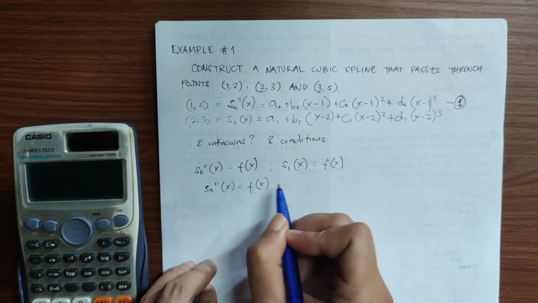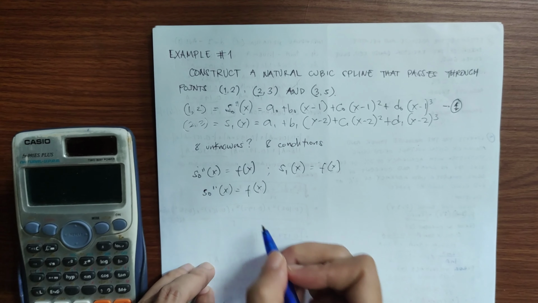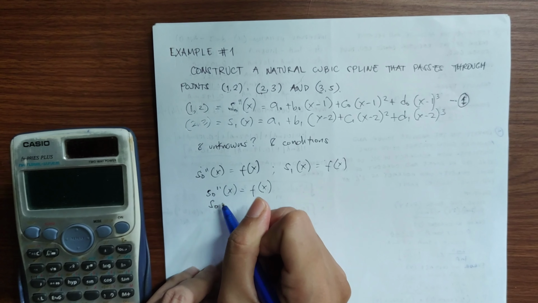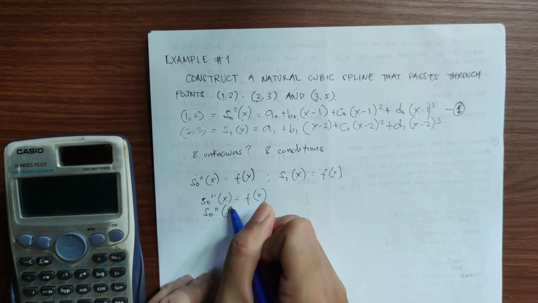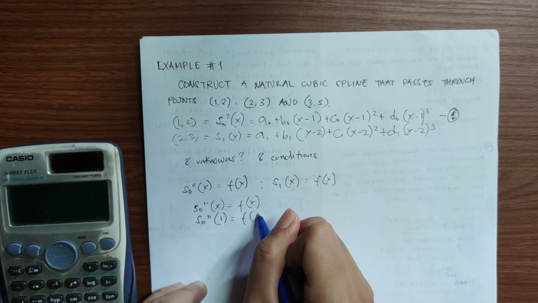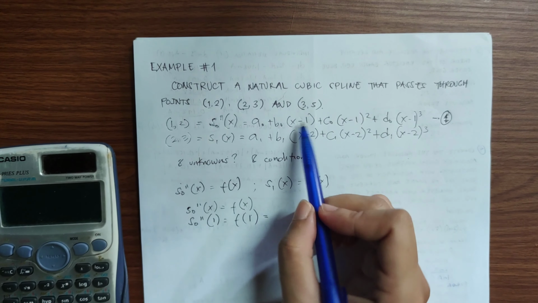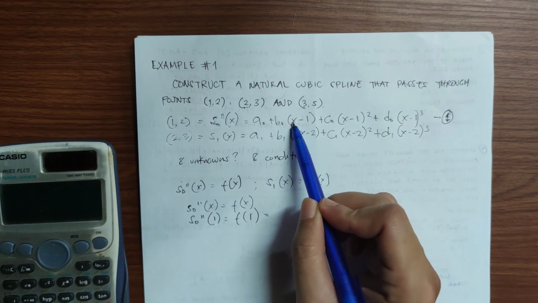So, we can substitute this: S sub 0 of 1 equals f of 1 equals 2, substitute natin yung 1 sa kada x.